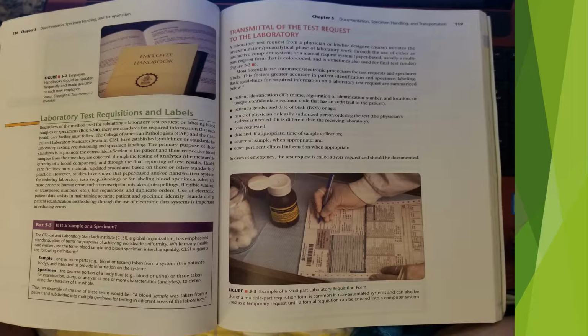Standardizing patient identification methodology through the use of electronic data systems is important in reducing errors. Box 5.3. Is it a sample or a specimen? The Clinical and Laboratory Standards Institute, or CLSI, a global organization, has emphasized standardization of terms for purposes of achieving worldwide uniformity. While many healthcare workers use the terms blood sample and blood specimen interchangeably, CLSI suggests the following definitions.